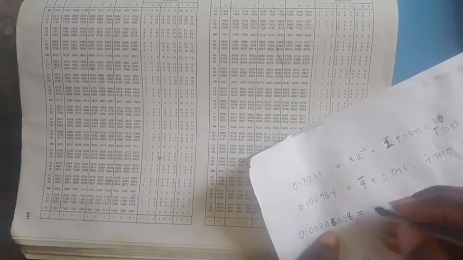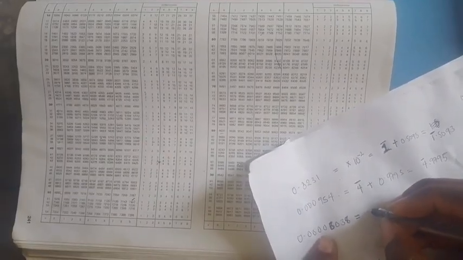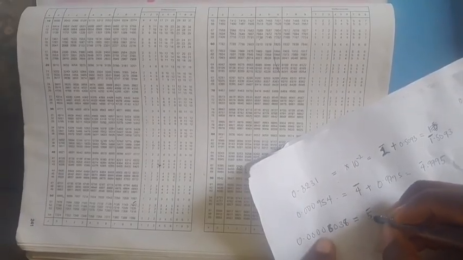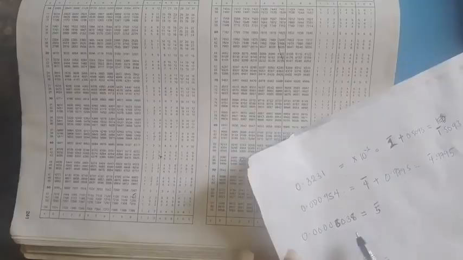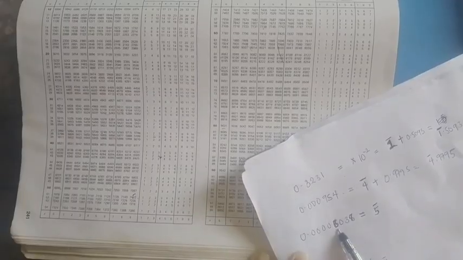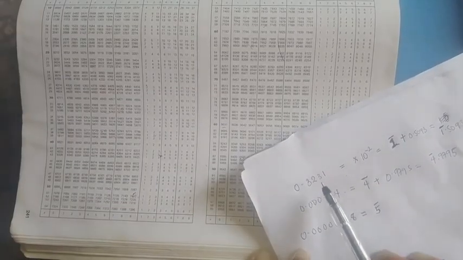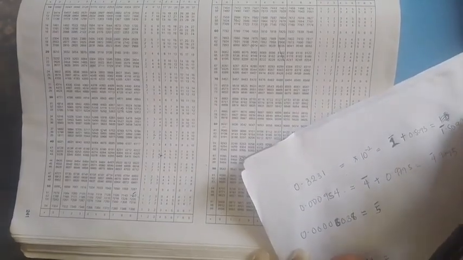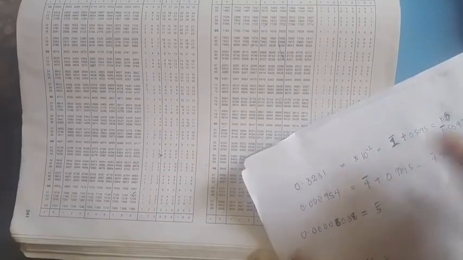Moving quickly to this one, we also have our power of 10 to be minus 5, raised to power minus 5. So we write it like this. Take note, the integer part is the power of 10 for negative logarithms, which is the logarithm of decimals, numbers less than 1.